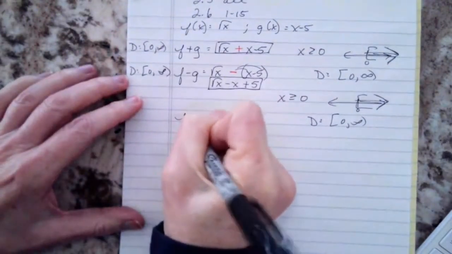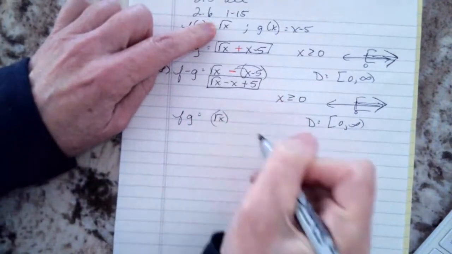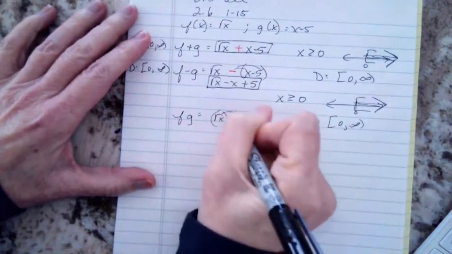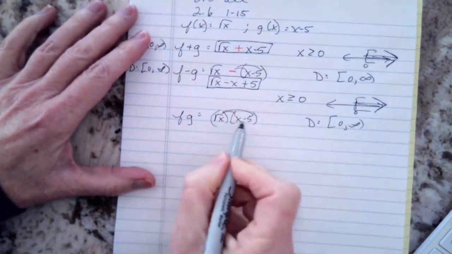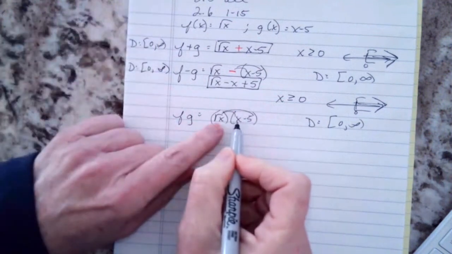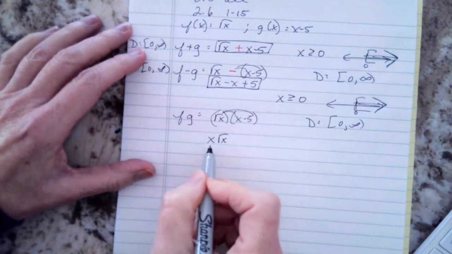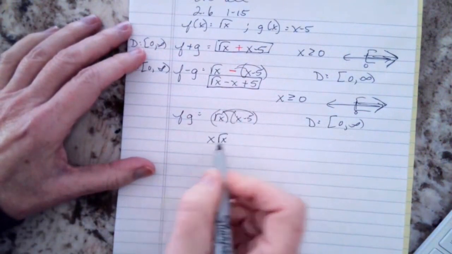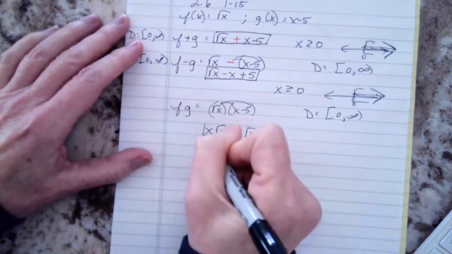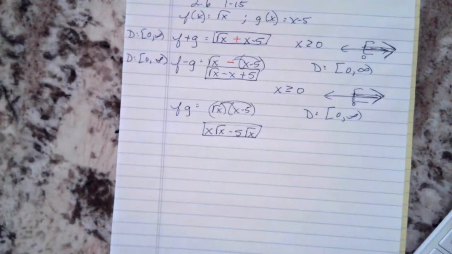Let's look at f times g. The square root of x times x minus 5. This will be distribution because we've got one term out in front of two terms. So for this, we get x times the square root of x. I'm going to put the x in front. That's the normal place to put something that's not under a radical. And then minus 5 on the square root of x. There's our answer.